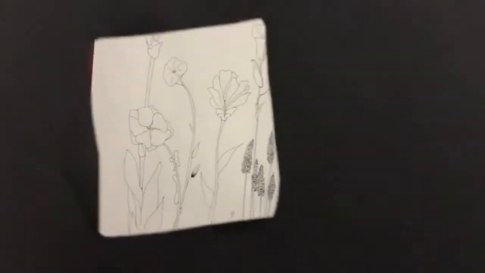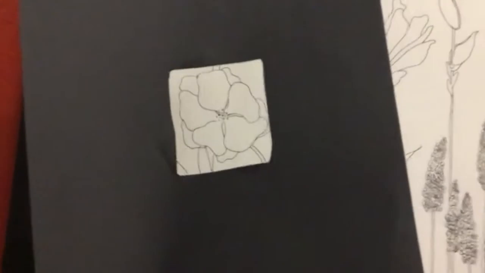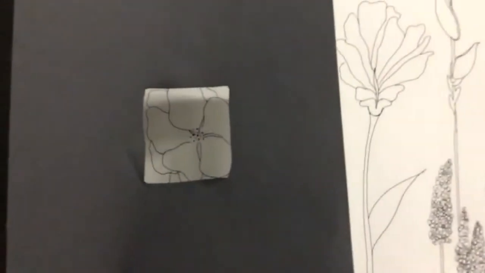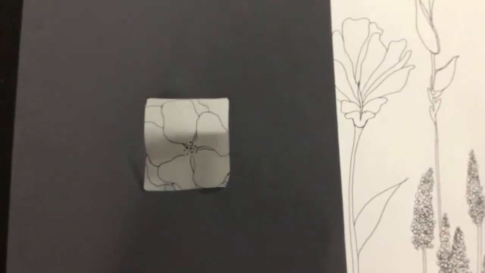So we're going to be using viewfinders. We're going to use this viewfinder to focus in on just one single flower, and we're going to draw what we see using contour lines, just like we learned last week the way Pablo Picasso used them.